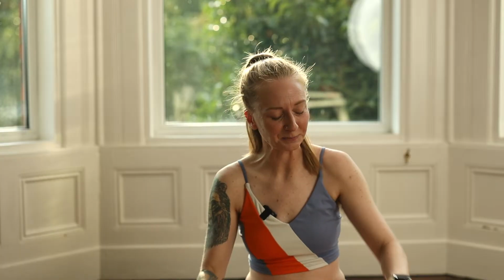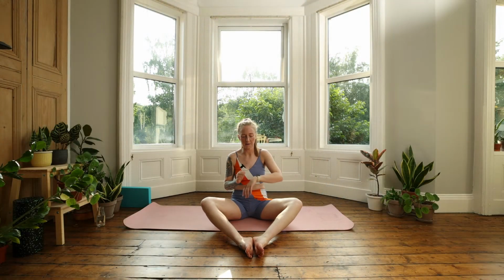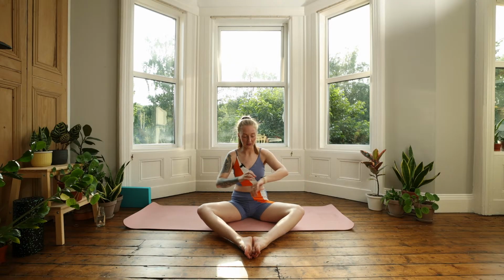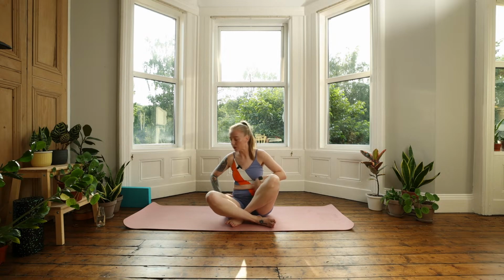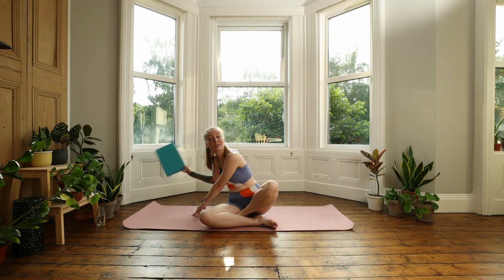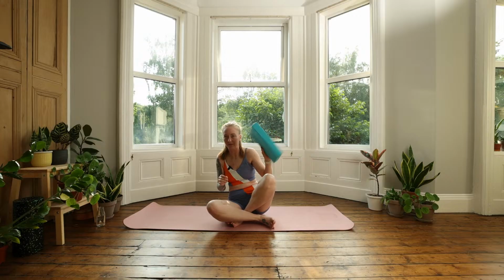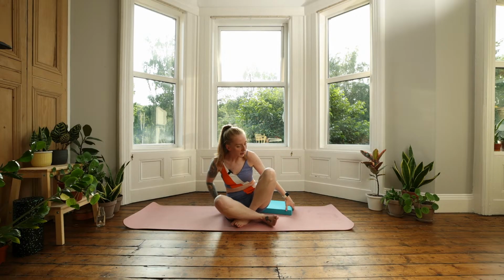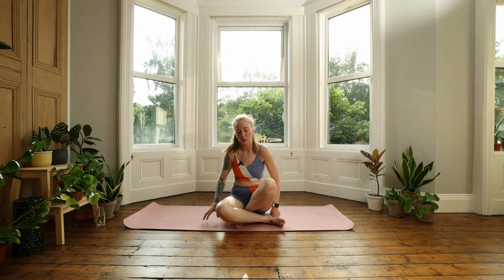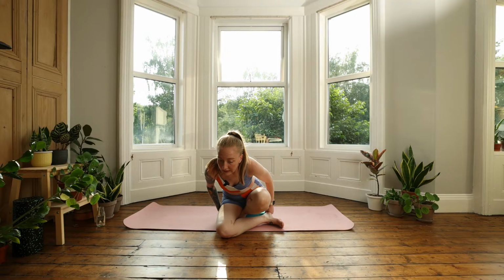So we'll start as always in easy seat. Easy seat looks different for everyone, right? It can be like this in the diamond formation, which is a little easier on the hips for some people. We can do crisscross. I'm gonna snag my little block. You don't have to use a block if you don't want to. You can use a pillow or a blanket.